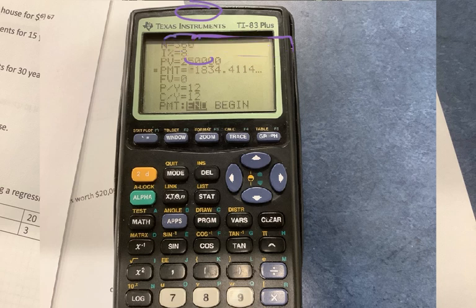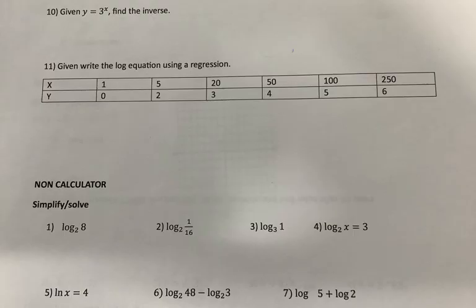And you end up with $1,834 for your monthly payment for a $250,000 house. So that's a substantial payment, and that's without the taxes and insurance. That's just simply what you're paying the bank. All right, moving on.